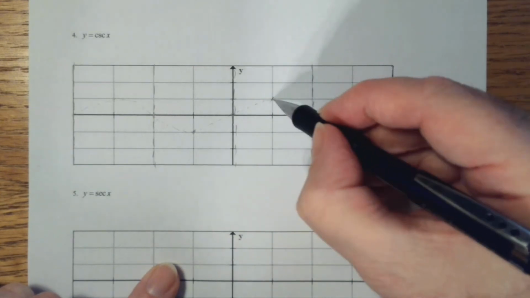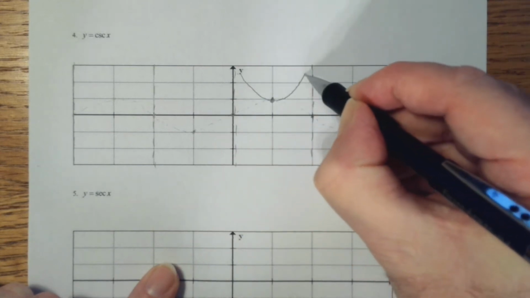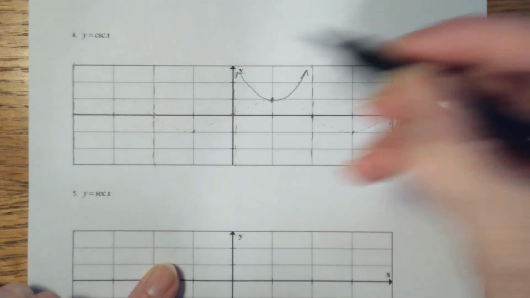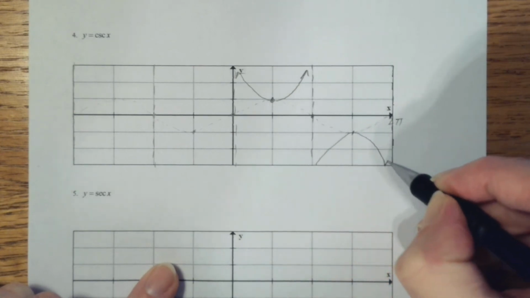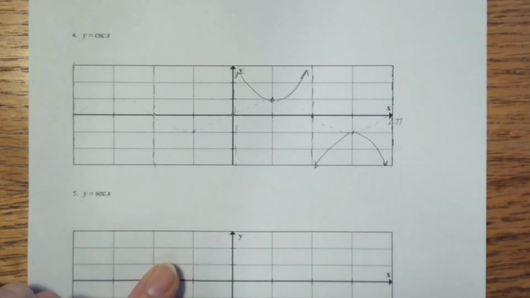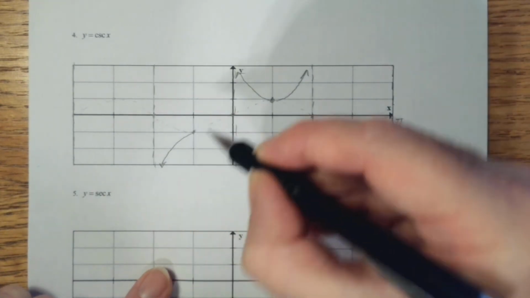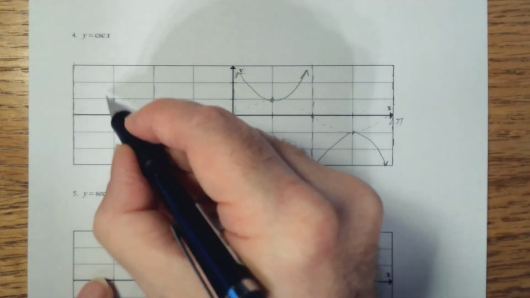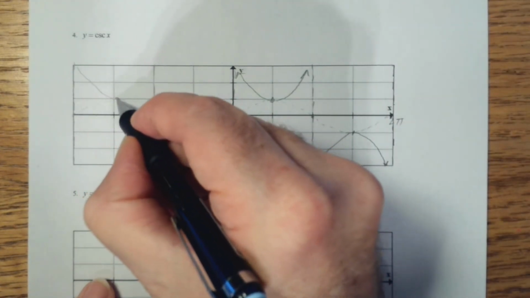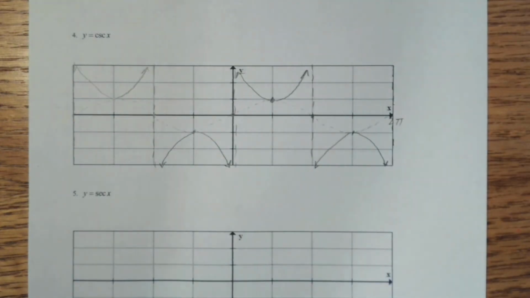So our graph is going to look like this. So that would be one cycle from 0 to 2 pi, and we'll do one on the other side. And it looks like that.